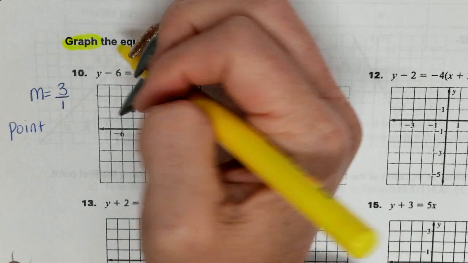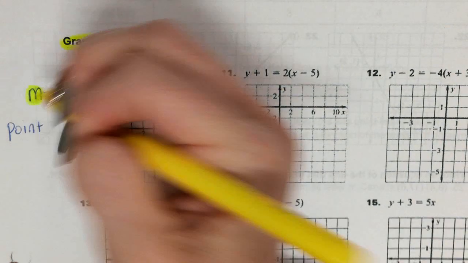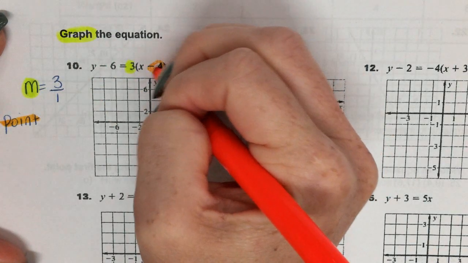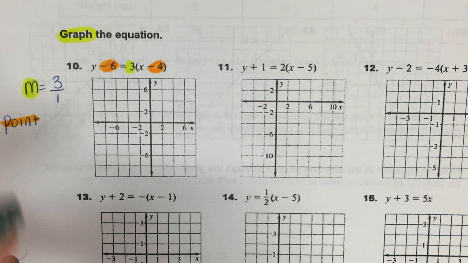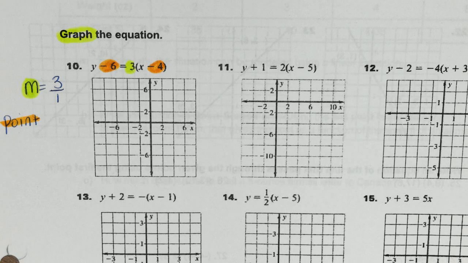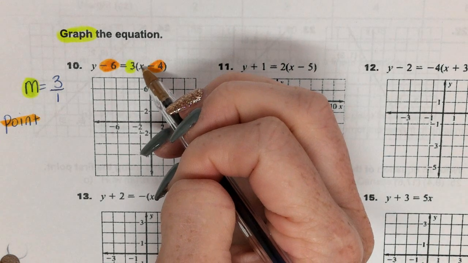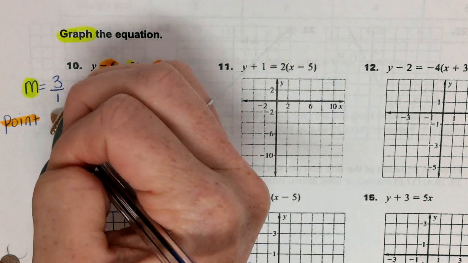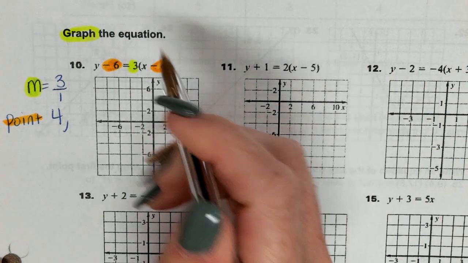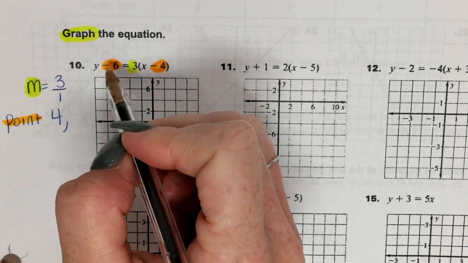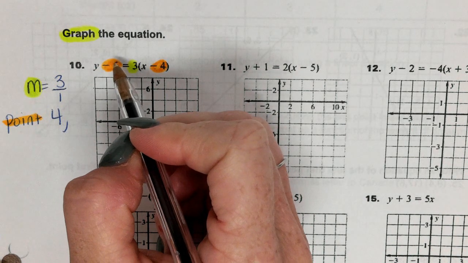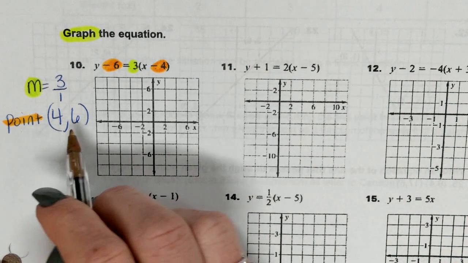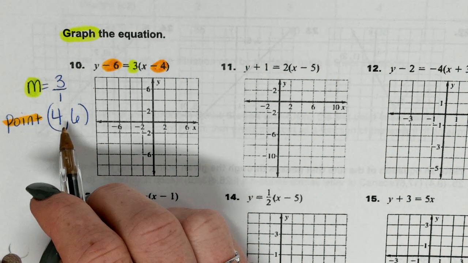Remember that this number is the slope, that's your m, and the point is this right here, but it's the opposite, yes? So this is the x, everybody look, it's with the x, but it's the opposite of minus 4, which is positive 4. This is with the y, but it's the opposite of minus 6, which is positive 6. All right, the first thing I'm going to do is graph my point of 4, 6.